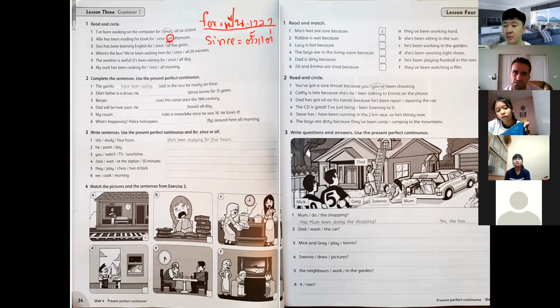All afternoon means he has been reading, no stop, not doing anything, just reading the book all afternoon. But we don't know if he finished reading the book yet.